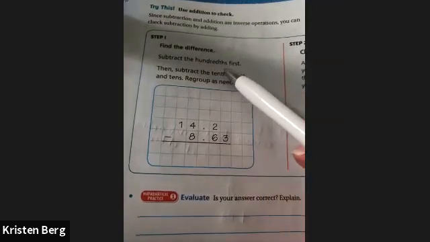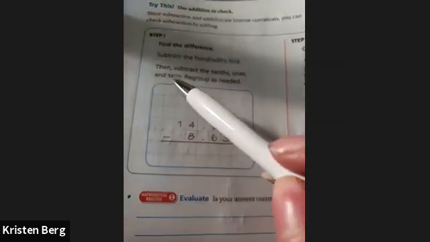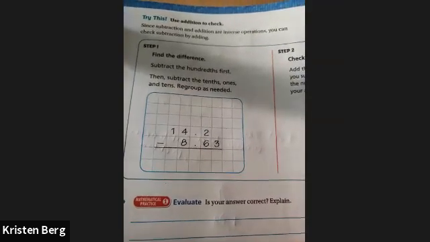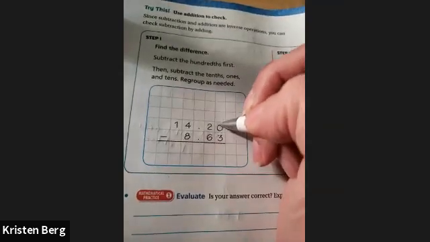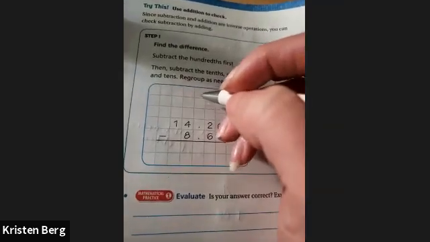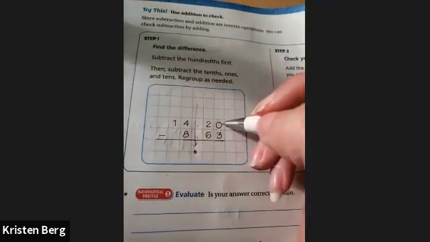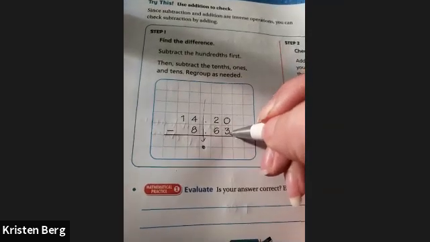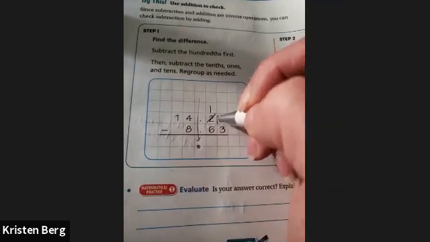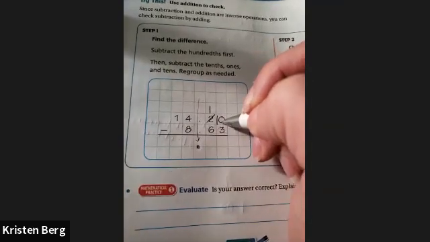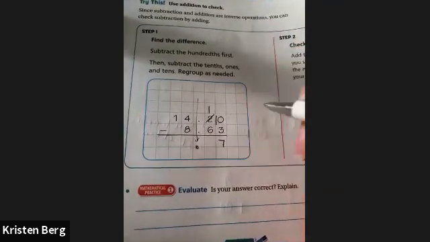So first you're going to subtract the hundredths first, then subtract the tenths, the ones, and the tens, regrouping as needed. So in this case, there is nothing here, so I'm going to put a 0 there as a placeholder. First thing before I move on, I'm going to bring down the decimal. So can I have 0 and take away 3? No, I cannot. So I have to come over and borrow 1. Then that gives me 10 more over here. 10 minus 3 is 7.